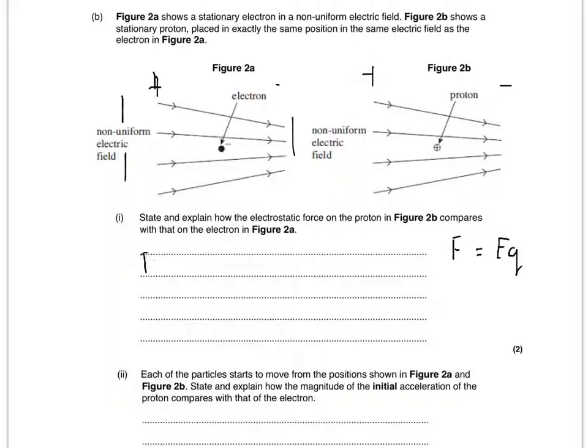So F is equal in magnitude. But it's in the opposite direction. This one this way, this one this way.